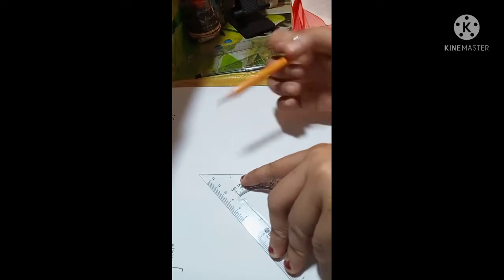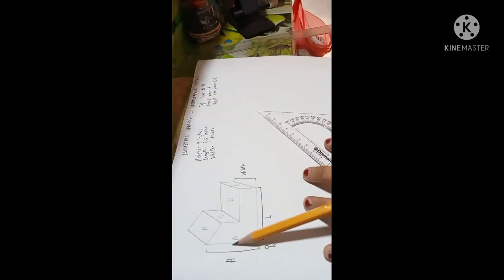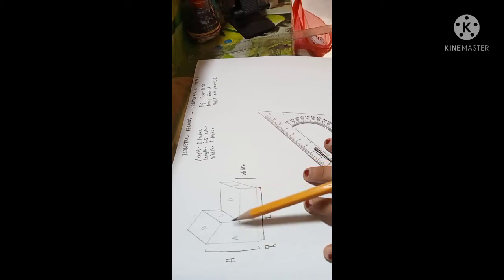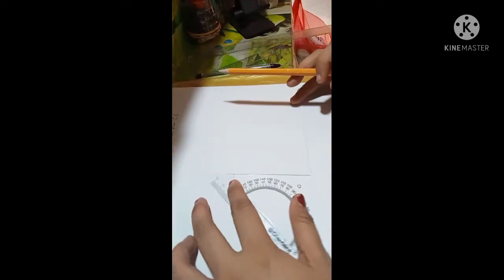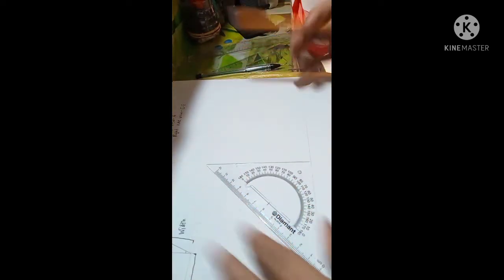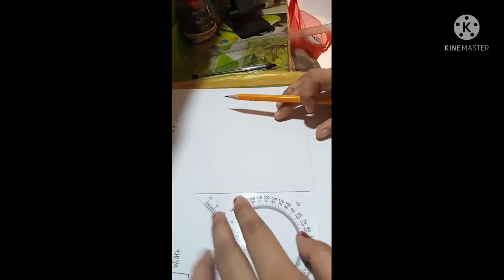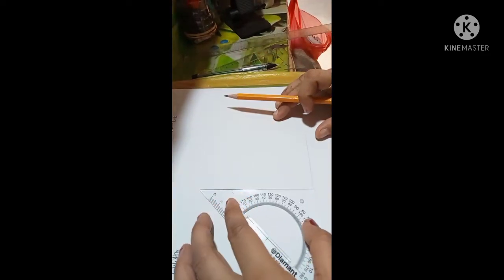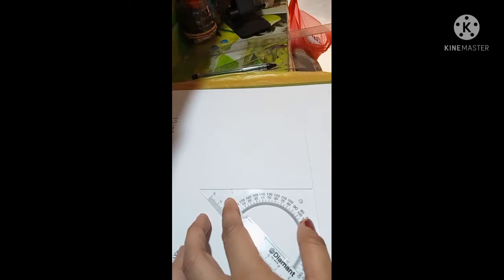So there are 3 vertical lines. 1, 2, 3. So let's draw 3 vertical lines. Is it okay? Let's draw 3 vertical lines. It should be straight up here. Okay.